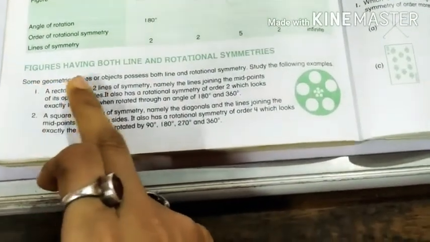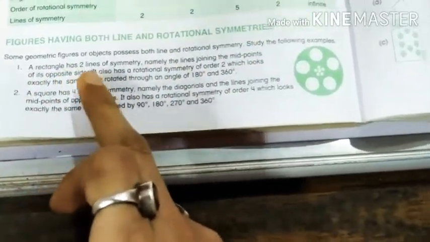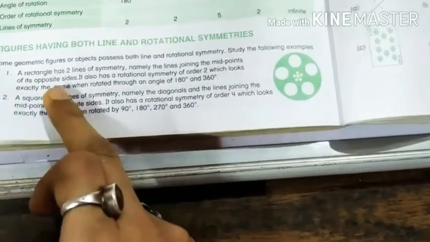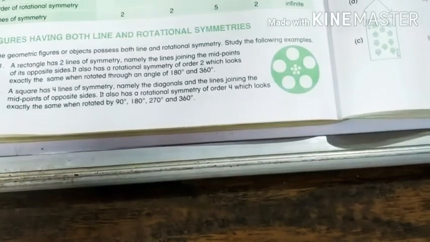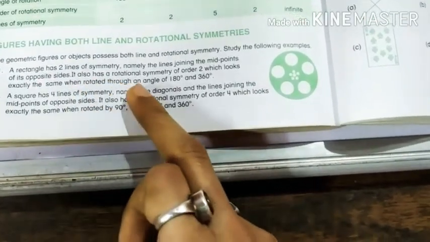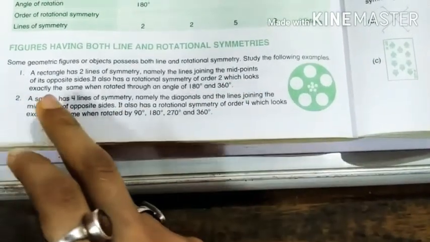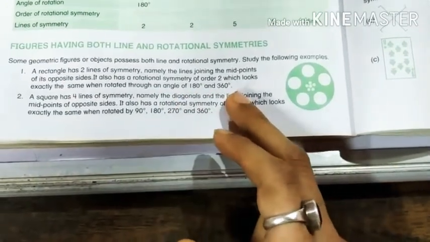So you see figures having both line and rotational symmetries. A rectangle has two lines of symmetry, namely the lines joining the midpoints of its opposite sides. It also has a rotational symmetry of order 2, which looks exactly the same when rotated through an angle of 180 degrees and 360 degrees.